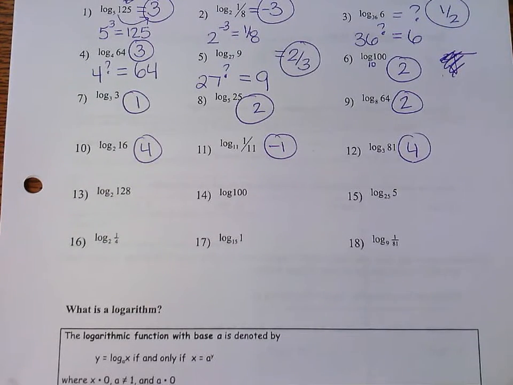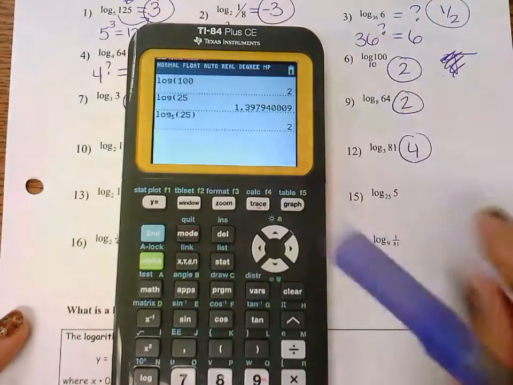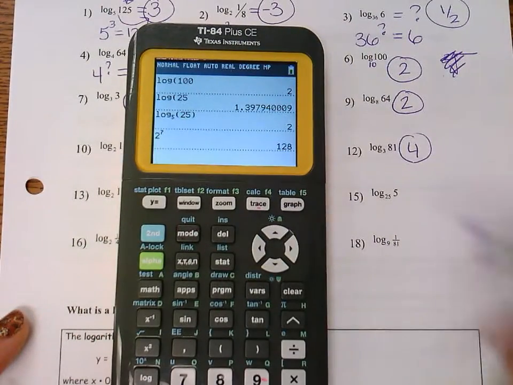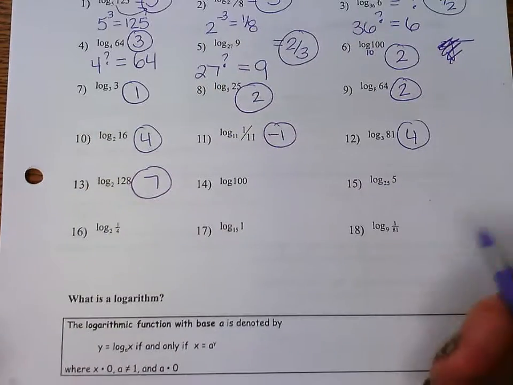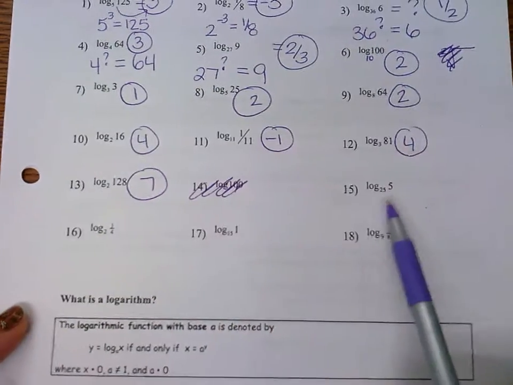Let's see, 2, and I have to get to 128. So 2 times 2 is 4, times 2 is 8, times 2 is 16, times 2 is 32, times 2 is 64, so times 2 is 128, and I just did 7 of them. So you could check, though, just that 2 to the 7th is 128 on your calculator. Oh, shoot, I repeated question 6, right? I should have changed that one.